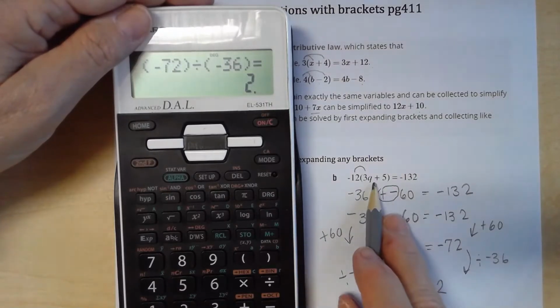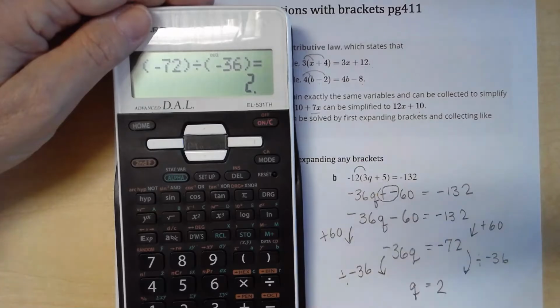Remember, you can always put this back in up here, left-hand side, to check and see if you're right. Oops, sorry, I went off the page there a little bit.